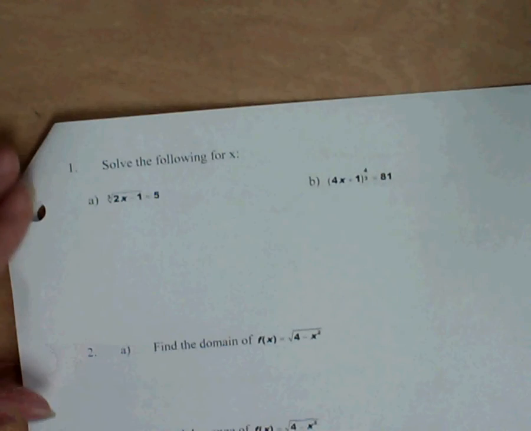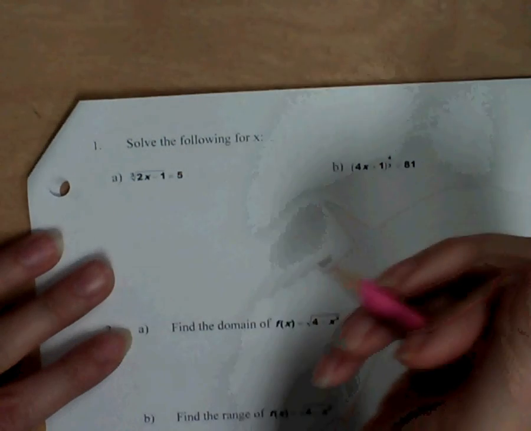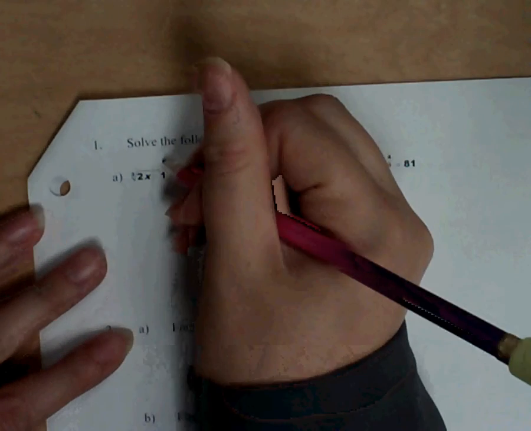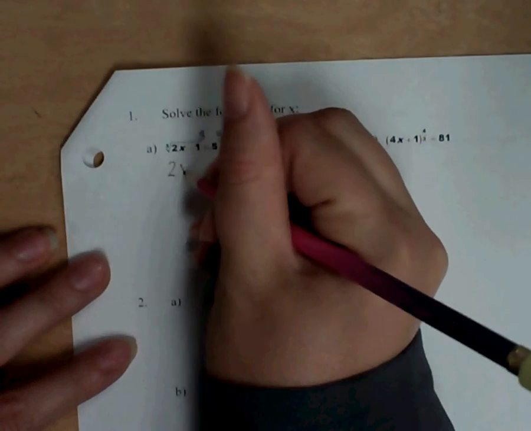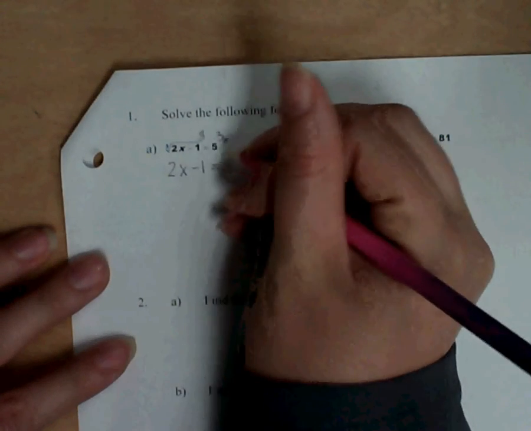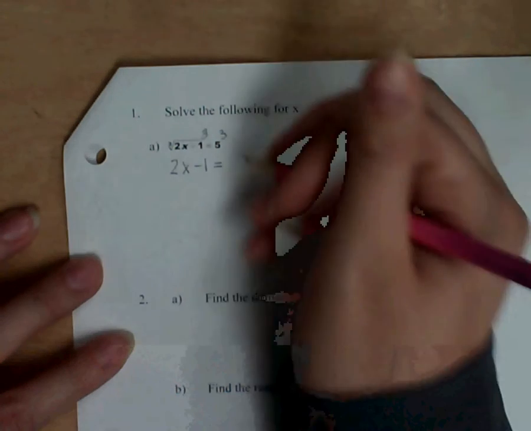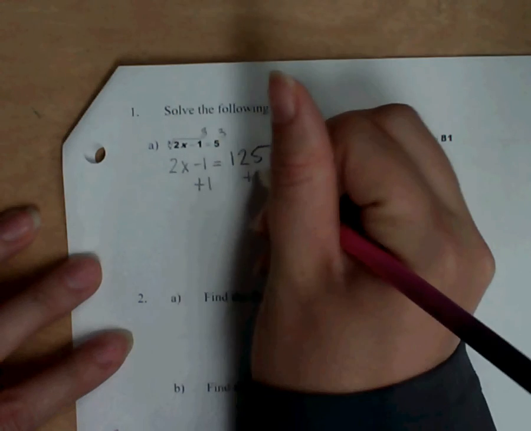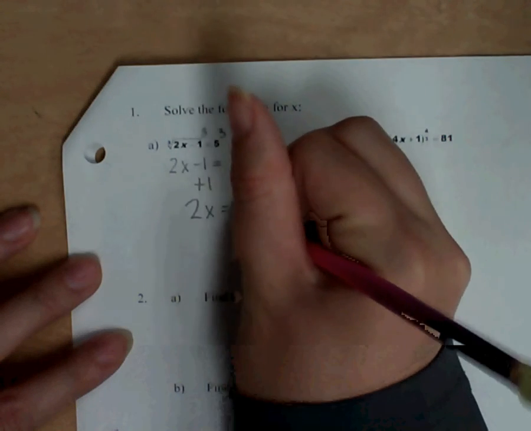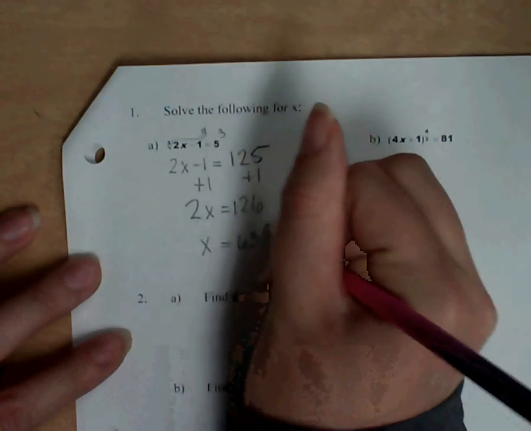Solve the following for x. Alright, so the cubed root of 2x minus 1 equals 5. My radical is by itself, so I'm going to get rid of the root by cubing both sides. And that gives me 2x minus 1 equals 5 cubed. Now 5 times 5 is 25, and 25 times 5 is 125. Then I'm going to add 1 to both sides. 2x is equal to 126. Divide by 2. X is equal to 63.